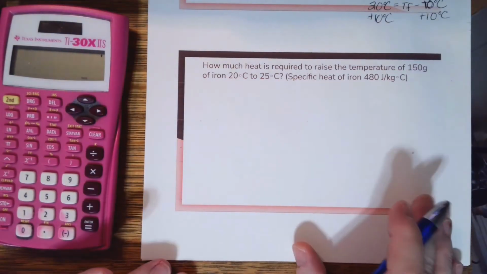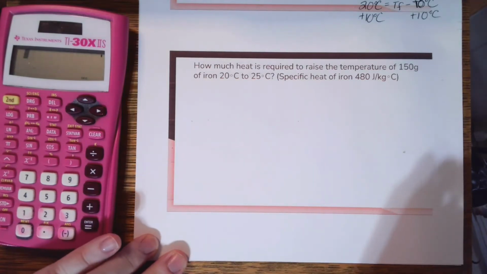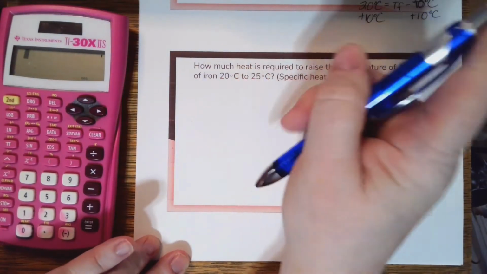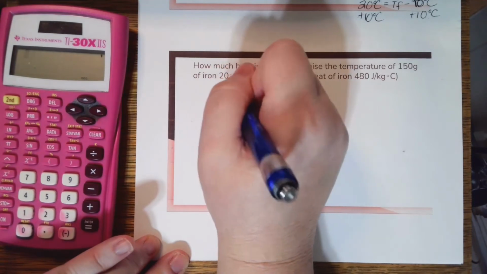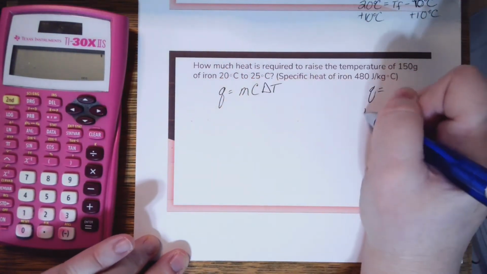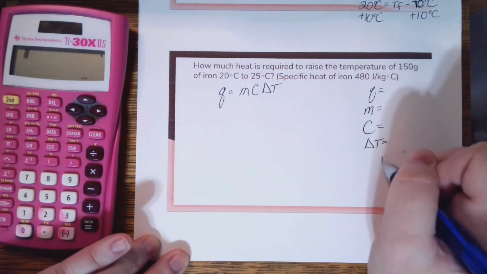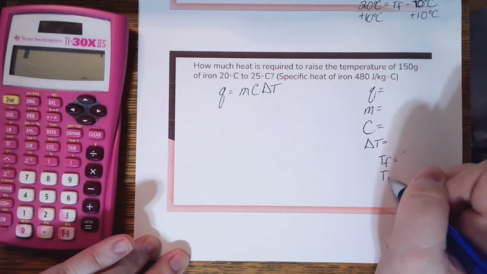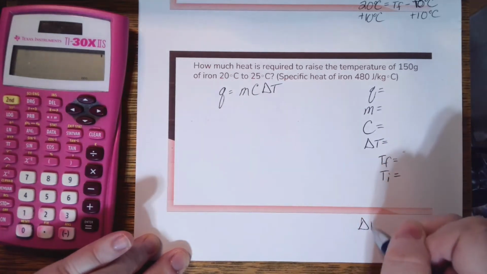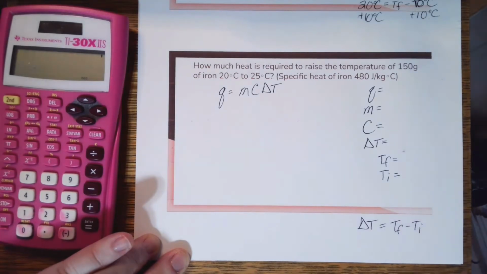How much heat is required to raise the temperature of 150 grams of iron? Okay, so I have a temperature change, so I know the formula: Q = MC delta T. I know my variables: Q, M, C, delta T. I know delta T means I need a final temperature and an initial temperature, because delta T is final minus initial.